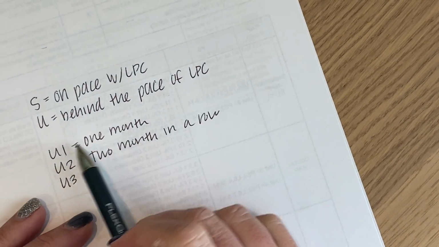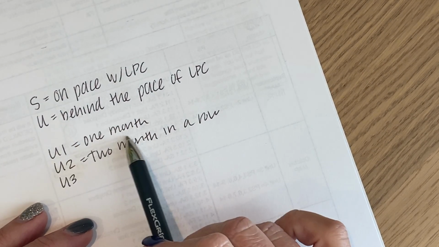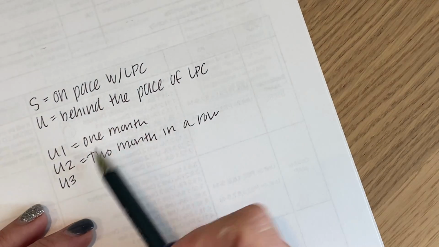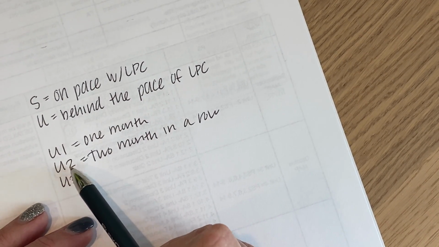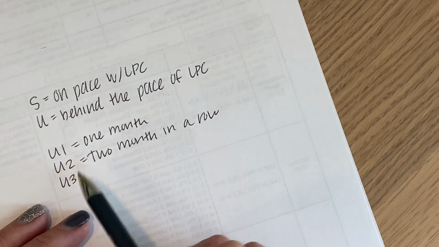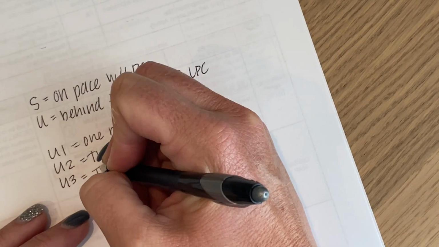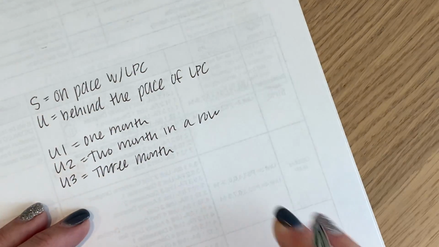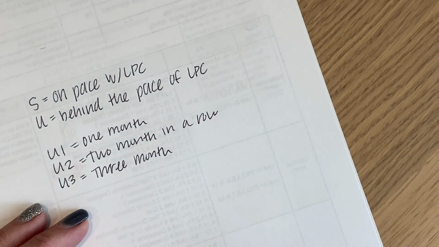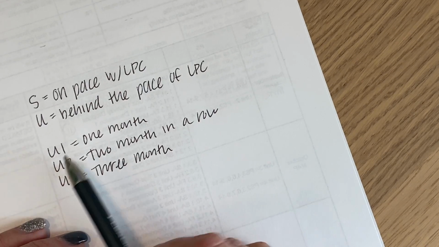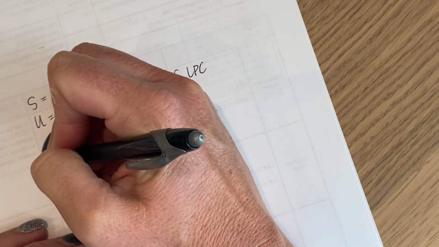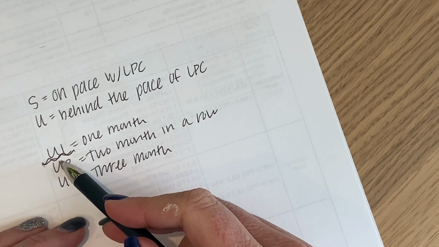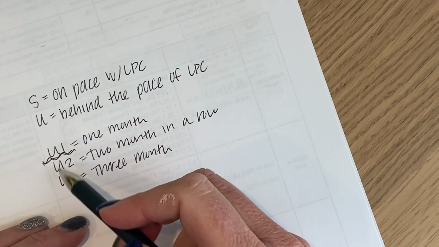We don't necessarily panic if you're behind, because we know that you're probably not a full month behind, you're just a few assignments behind, and that's okay. But if you're behind pace for 2 months in a row, we get very worried. And if you're behind pace for 3 months in a row, that's when things get a little bit dicey, so to speak. So you don't ever want to get into this unsatisfactory 2 or U3. You always really want to shoot to be on pace.